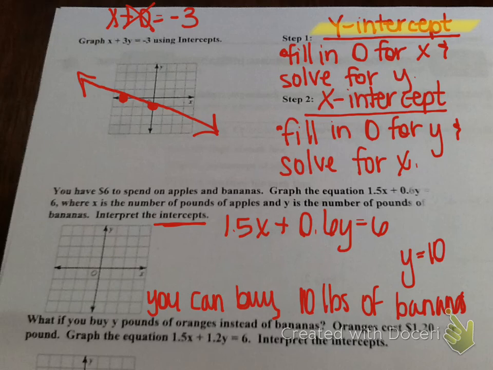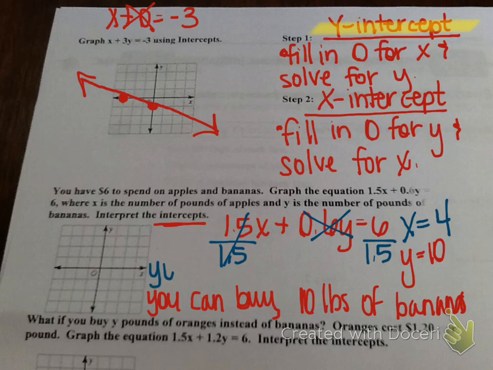And then if we try this again, to find the x-intercept, we fill in 0 for y, so that goes away. And we divide by 1.5. So x would equal 4. Which means you can buy 4 pounds of apples and no bananas for $6.